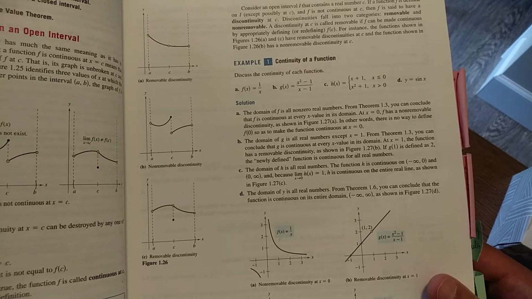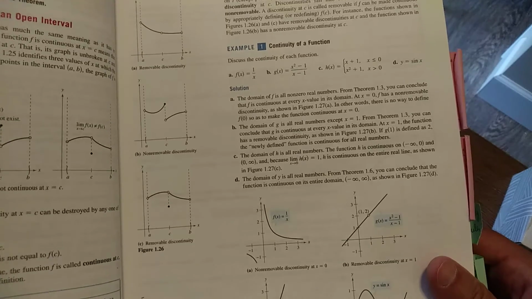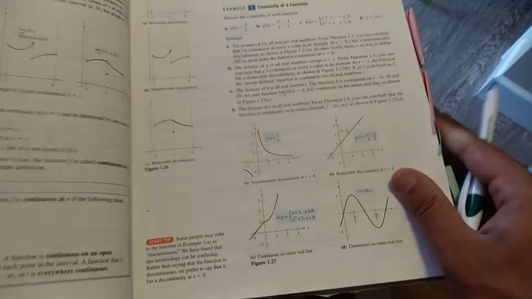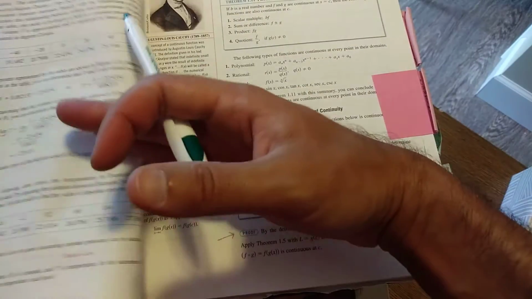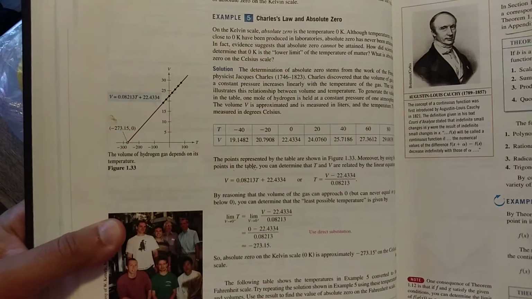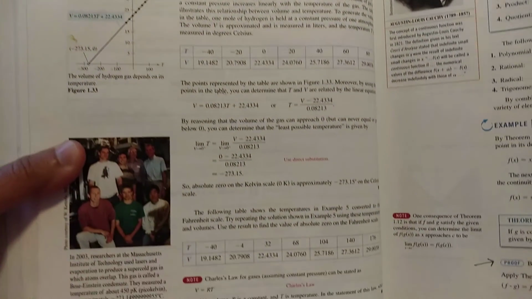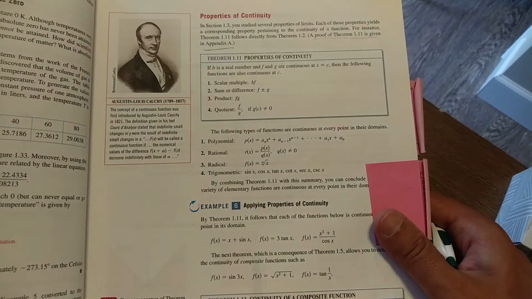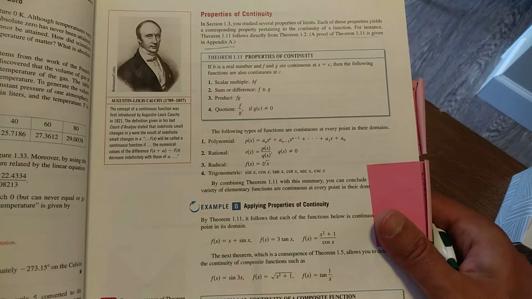Example 1 is a good one, discussing the continuity. We didn't really go over this one. That's okay though. There's theorem 1.11.